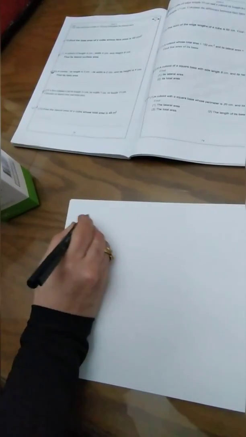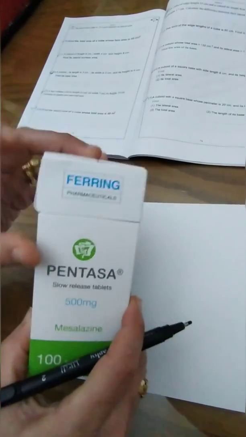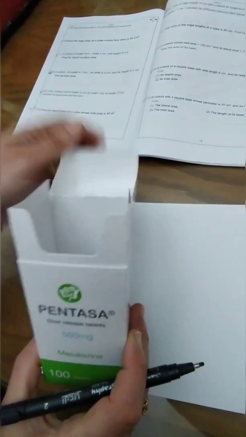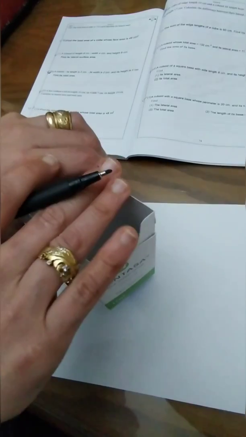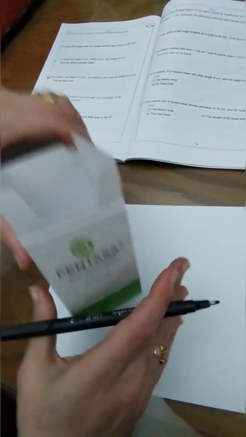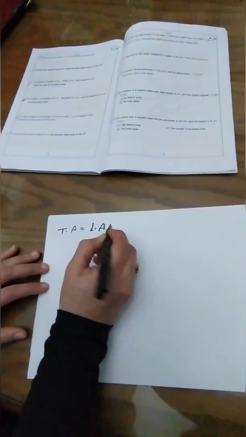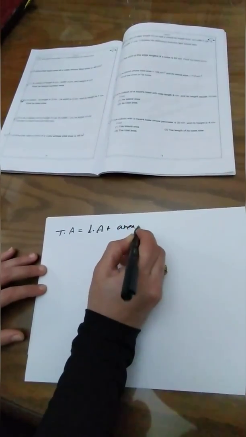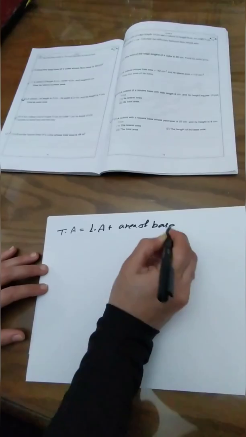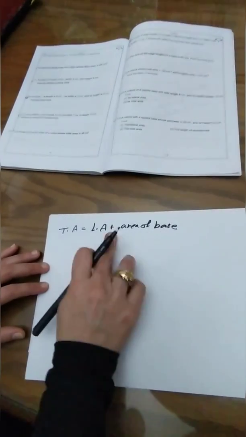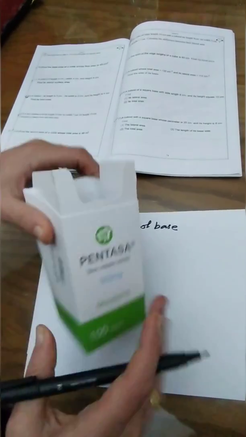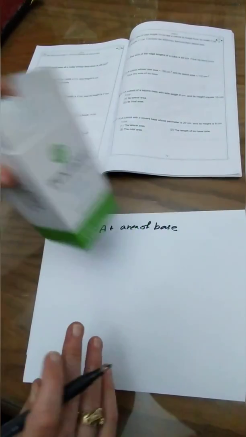So the total area here, if I have the cuboid without lid, so I don't have the base up here, total area will be lateral area plus area of base only, okay? Not multiplied by 2 because it is without lid, so I don't have this base, okay?